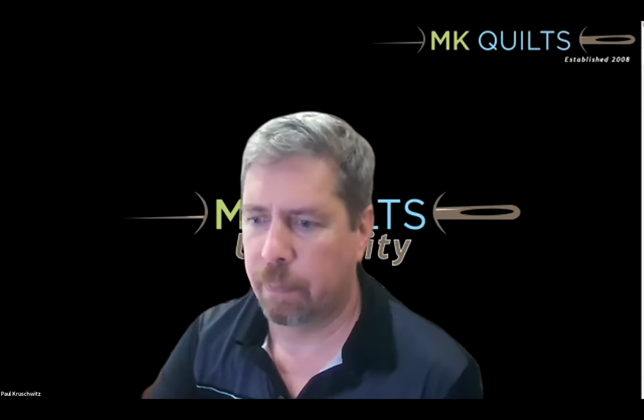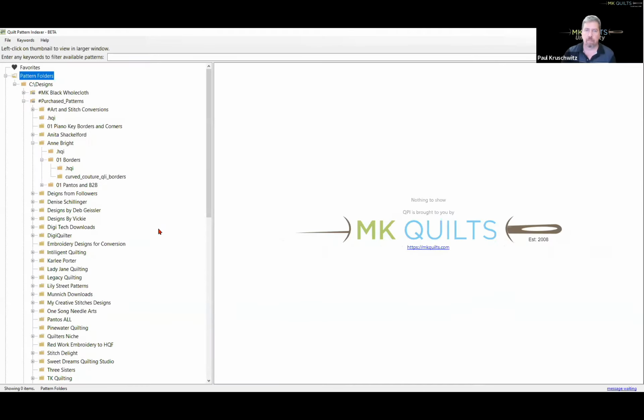All right, so let me share my QPI. One thing that I wanted to suggest, and I know that we all have different setups in our studio, we all handle client meetings a little bit different. But if you have the ability to have multiple screens in your studio, that's what we do at MK Quilts.